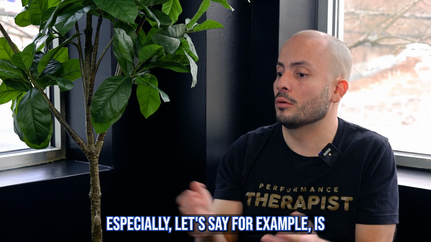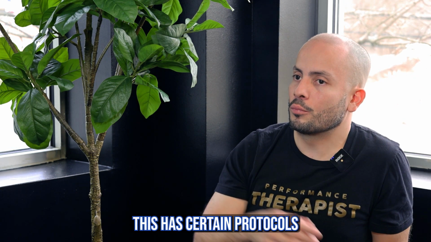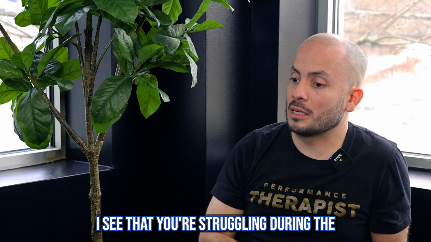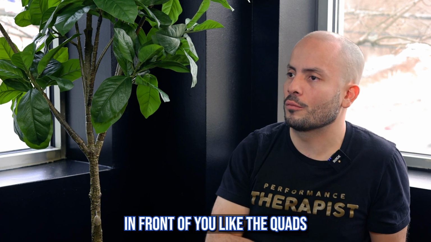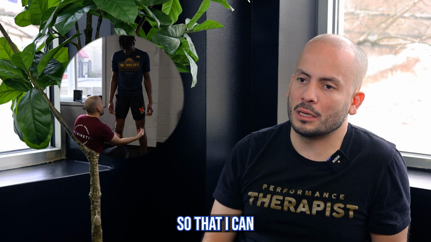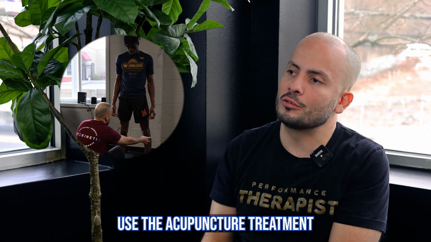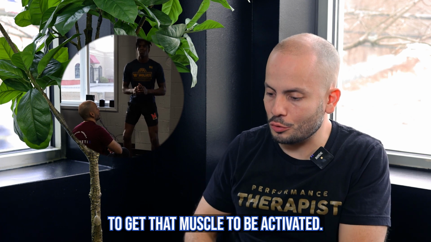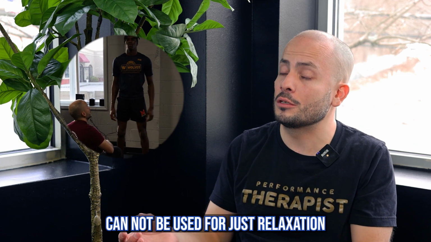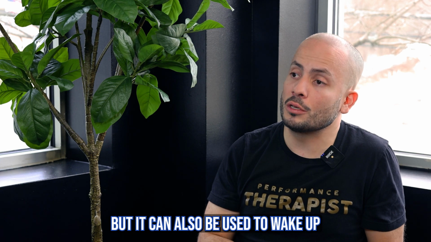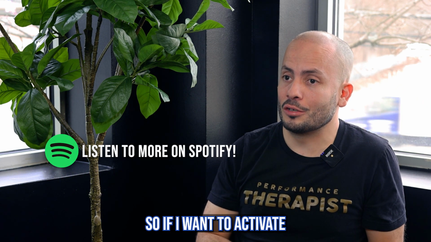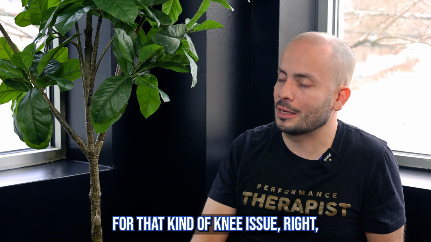Especially, let's say for example, if you just had surgery on that knee. There are certain protocols and things that we have to achieve. And then let's say I see that during the previous visit you were struggling to feel that muscle in front of you, like the quads muscle, right? Commonly people want to activate it. You're struggling with it. So I can either make you go through a set of exercises to try to make you feel it, or I can use the acupuncture treatment to get that muscle to be activated, right? Because acupuncture cannot be used just for relaxation or opening up, or, like we said before, regulation of hormones, but it can also be used to wake up a muscle and release a muscle. So if I want to activate some of the muscles in the front of the leg, some of the squat muscles for that kind of knee issue, right?